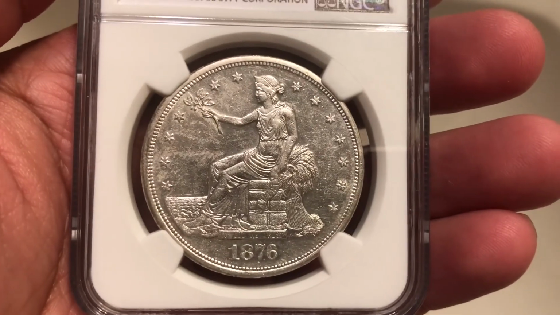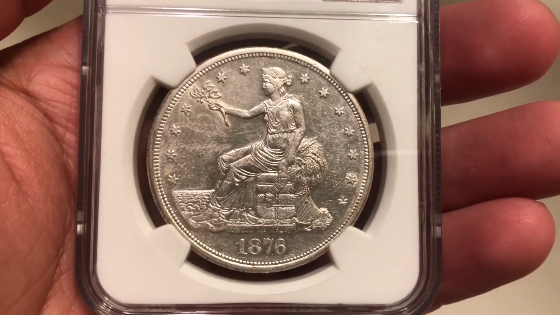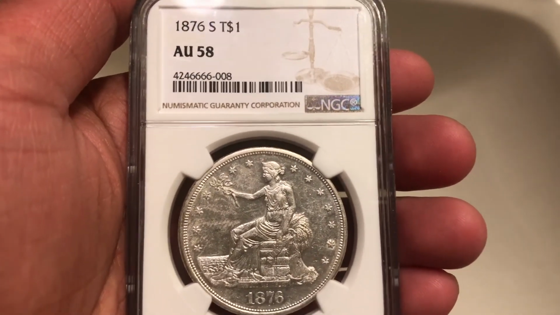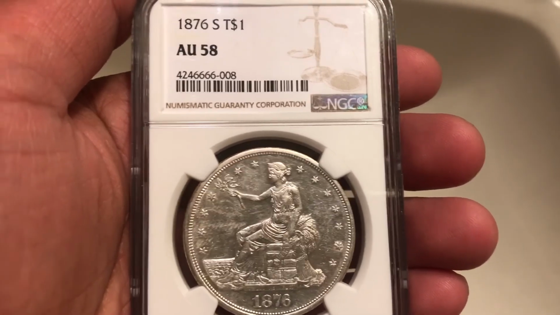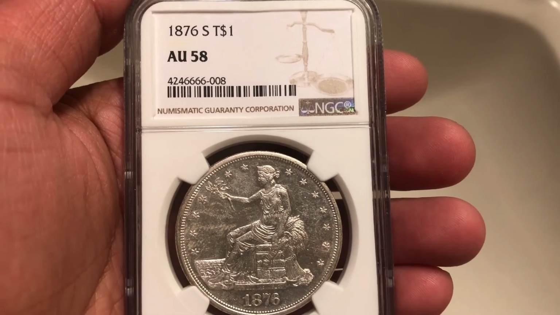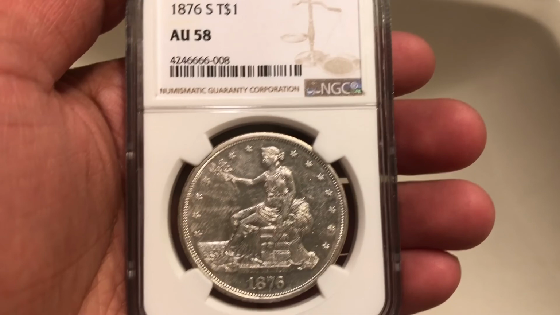And NGC slabs also have a hologram as a security feature. So for the most part, NGC slabs are very similar to PCGS slabs in terms of the security features as well as the level of reputation.